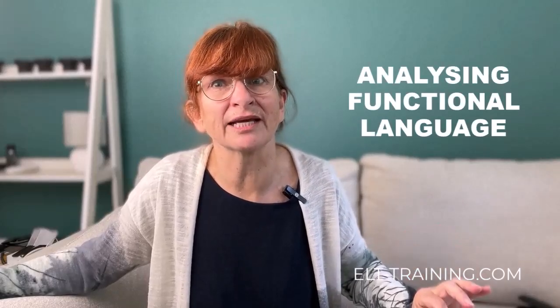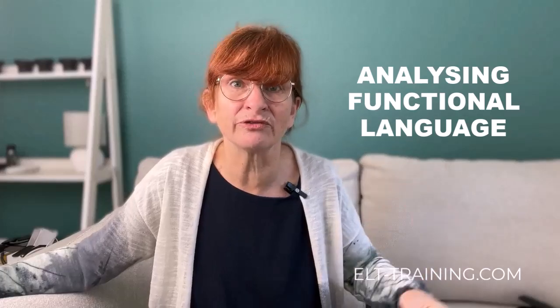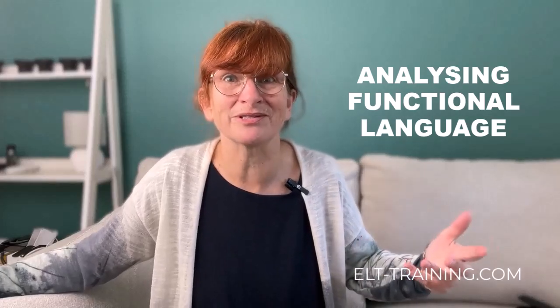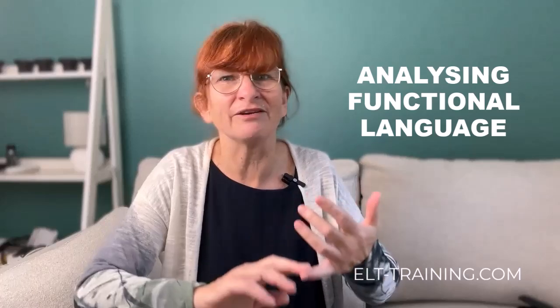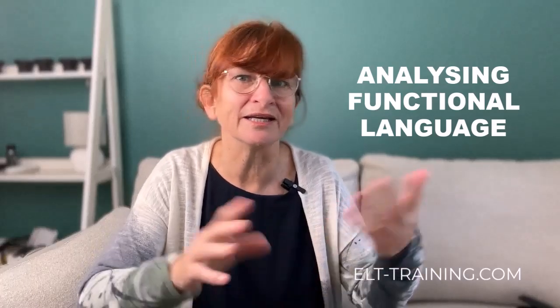Moving on, as part of the language-related task and of your teaching practice, you'll often be asked to analyse functional language, a piece of language that fulfills a particular purpose in the language, advising, persuading, expressing likes, things like that.